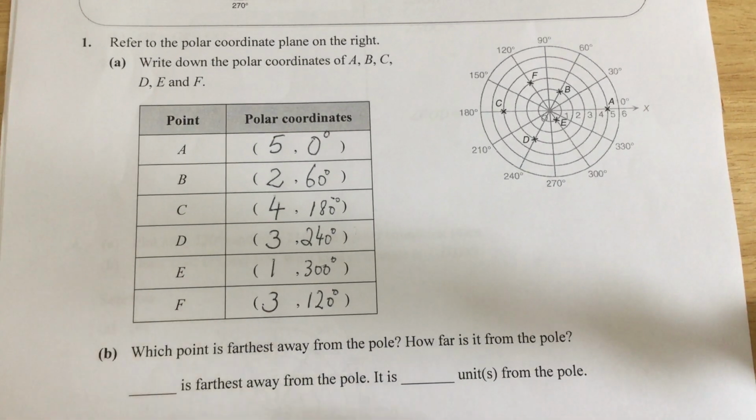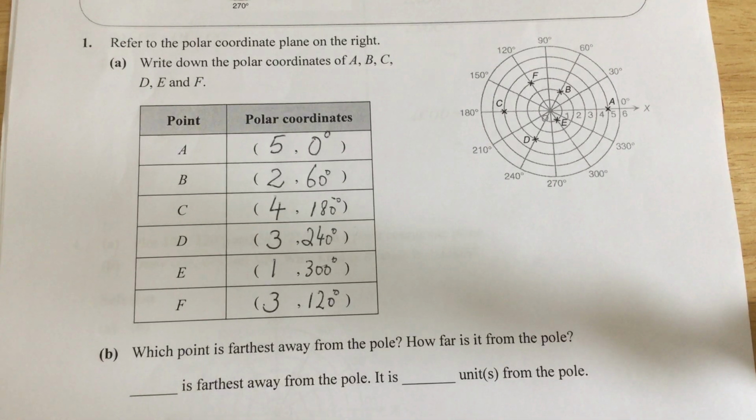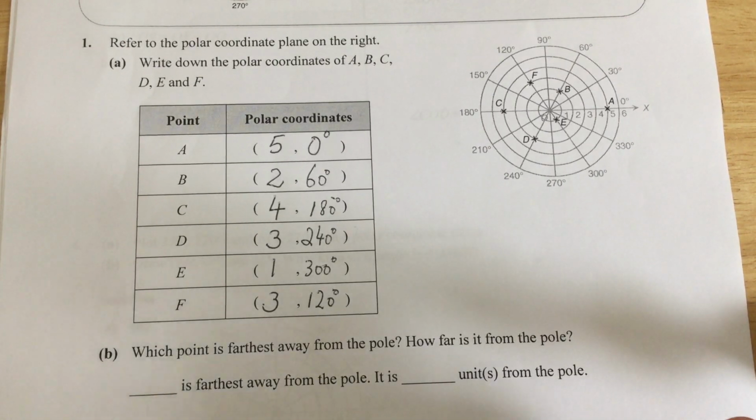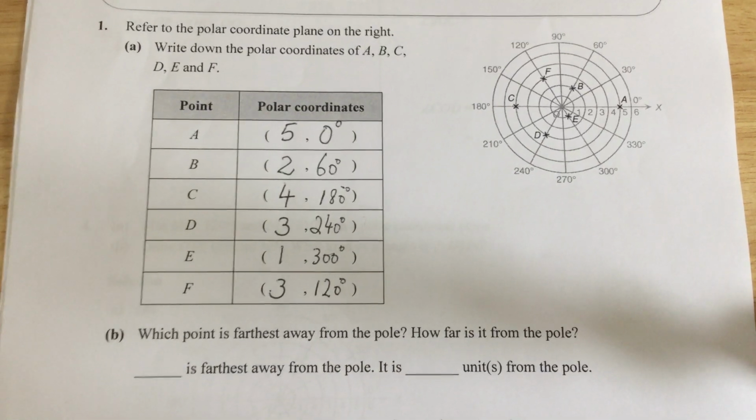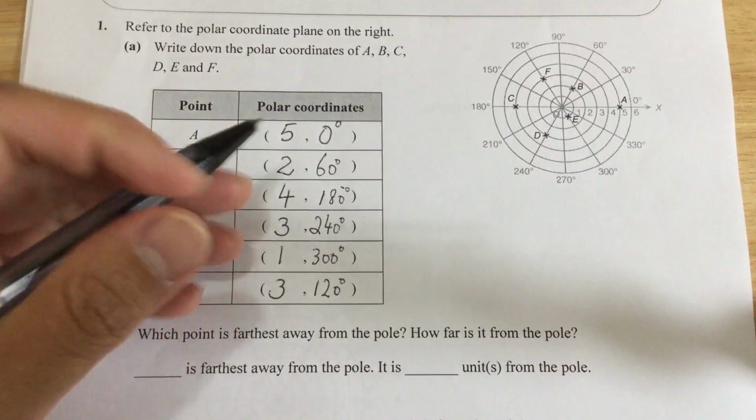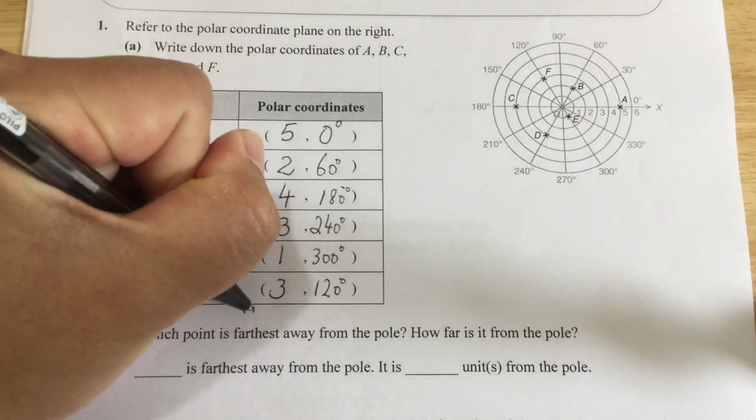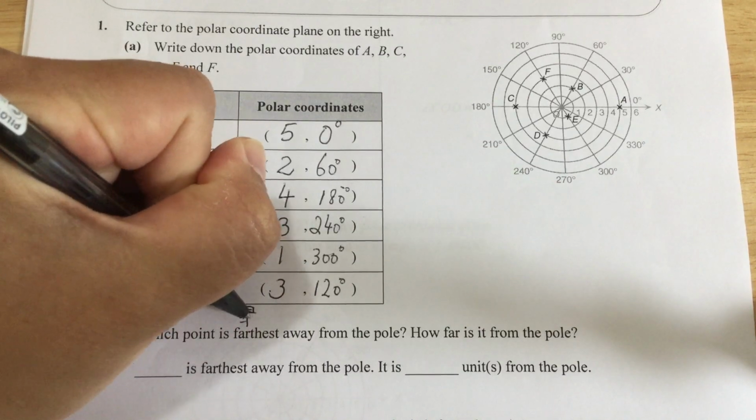So it's not difficult. You are not required to write any negative number, and no negative number is allowed in the polar coordinate. So make sure that you know how to do this. Okay, for part B, which point is the farthest? What is the meaning of farthest away? It means 最遠.